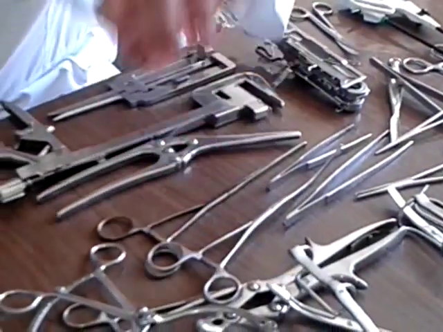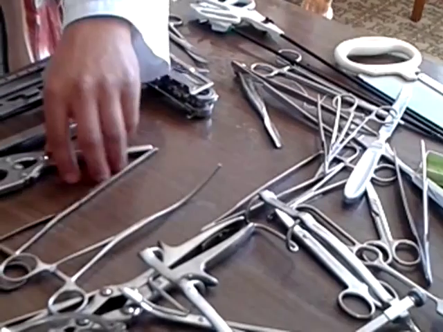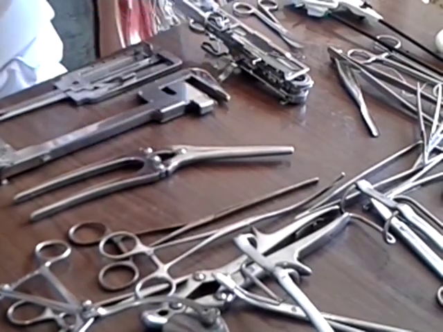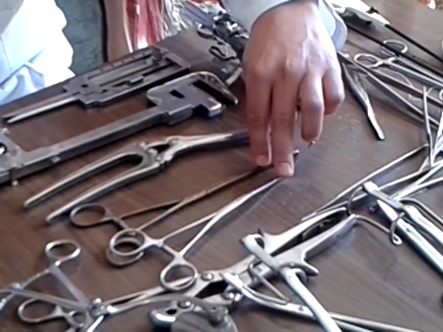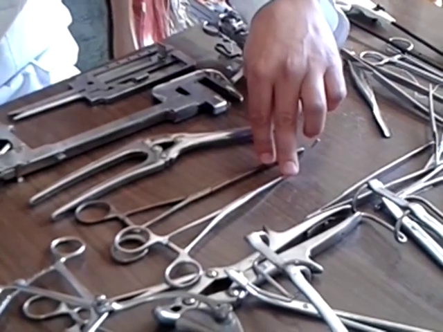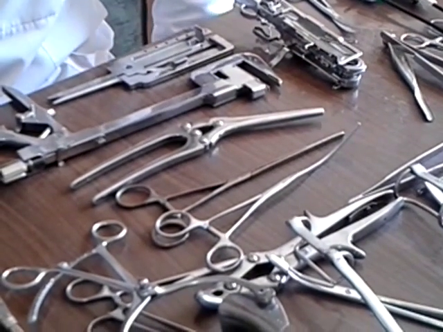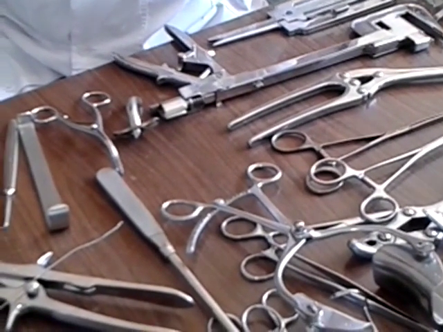Next, three instruments are the clamps: a crushing clamp and two elastic clamps, straight and curved intestinal elastic clamps. These instruments are for the gastrointestinal tract. Next question, you must choose the instruments for the mechanical suture.